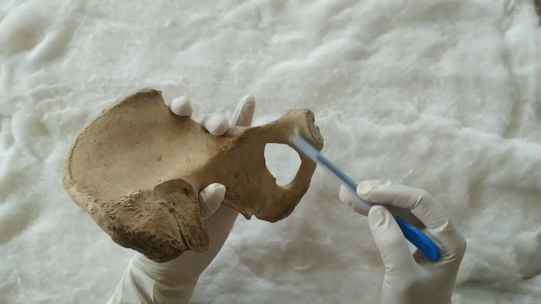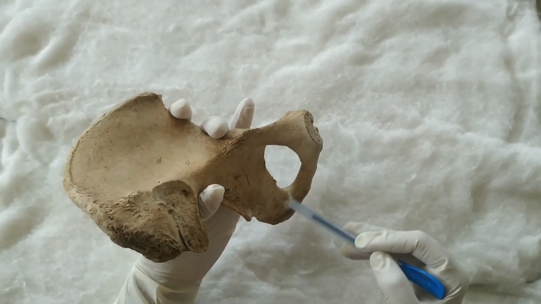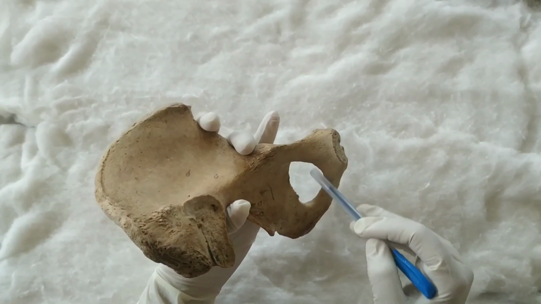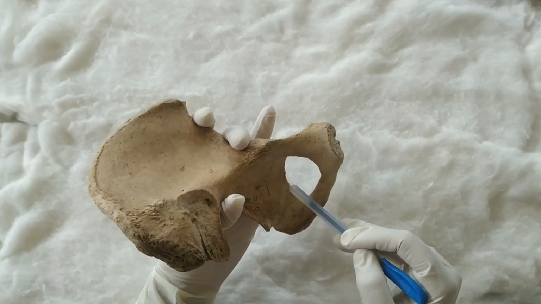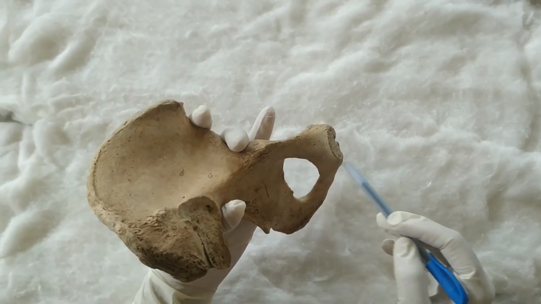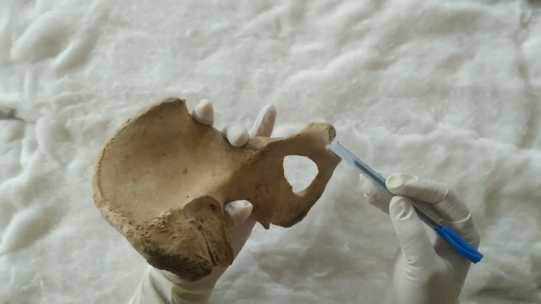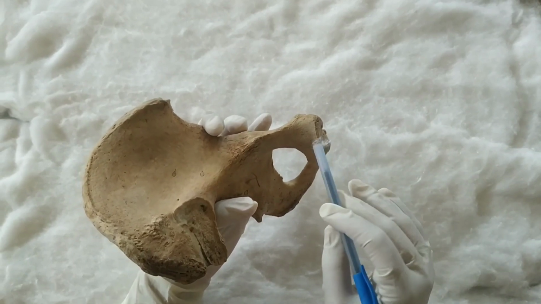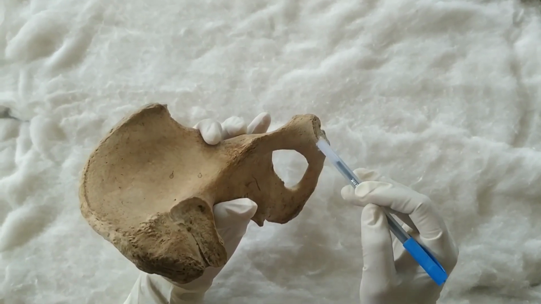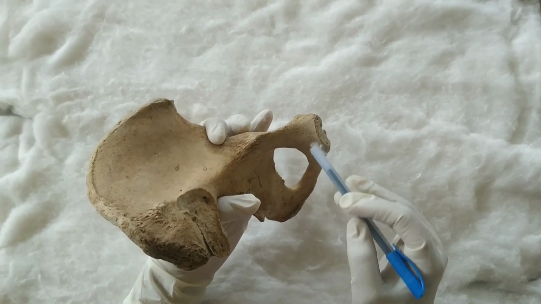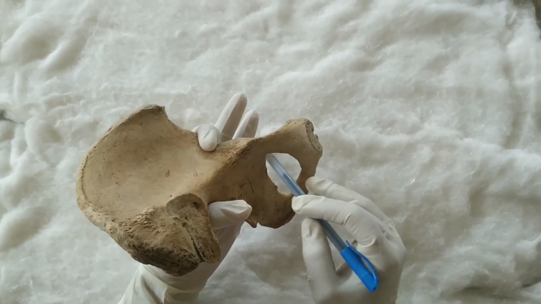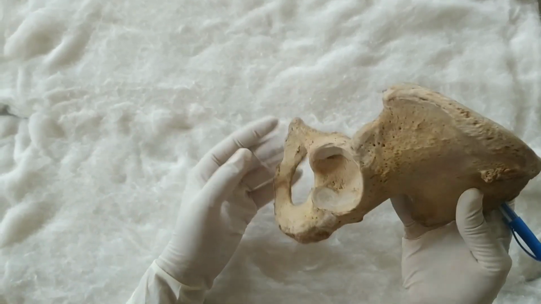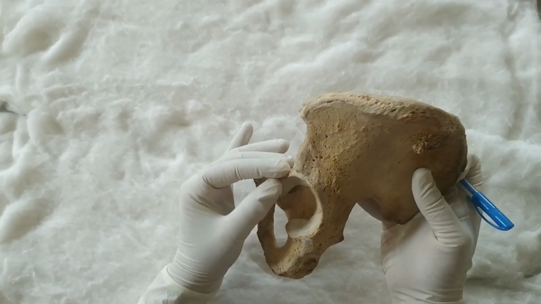Now the pubis and the ischium are separated by one large opening. This large opening is known as the obturator foramen. Now let us see the general features of the pubis. The pubis is placed antero-inferiorly, and it forms the anterior margin of the obturator foramen. It will form one-fifth of the acetabulum.